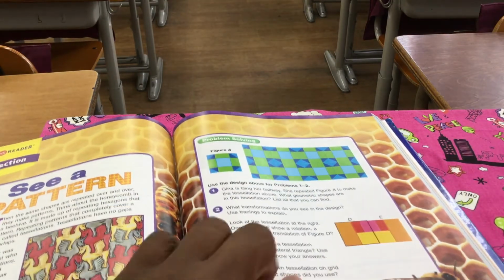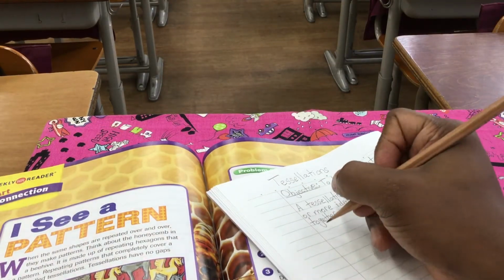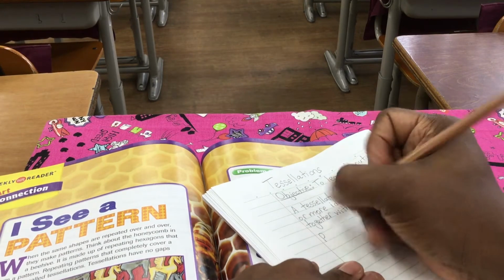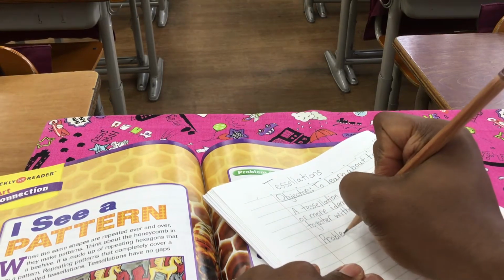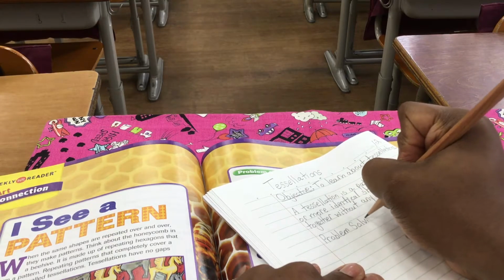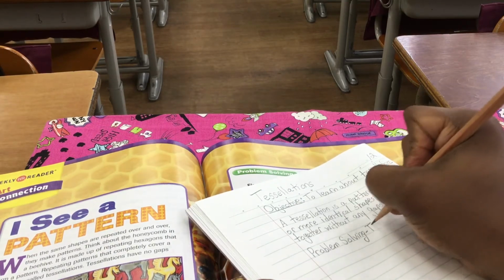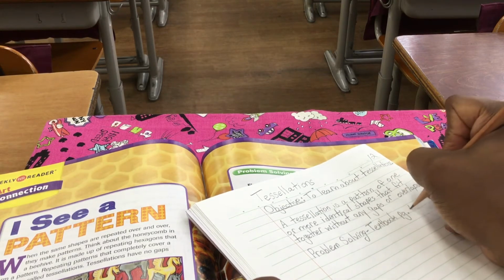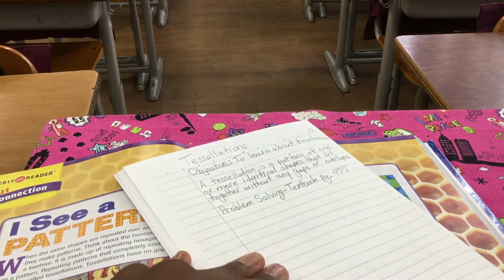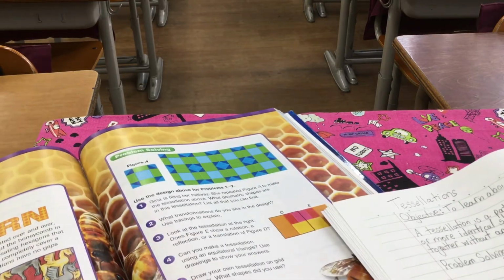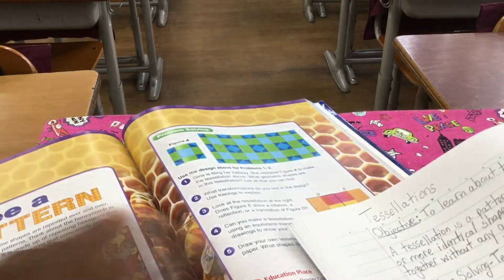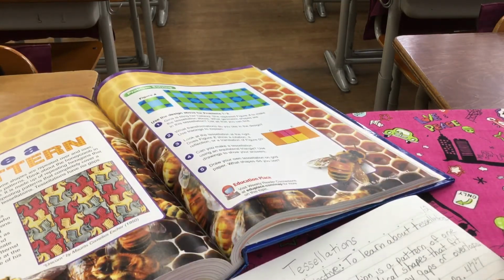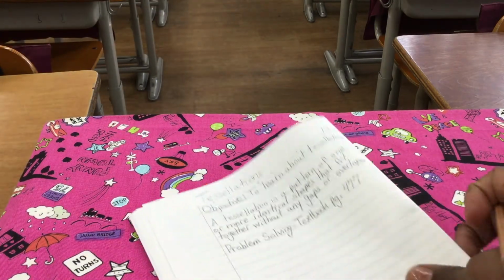So we are going to look at some of the examples here, and I'm going to write problem solving, textbook, page 477. Okay? And I'm going to copy exactly what I see here. I'm going to move that to the side so you all can see the notebook.